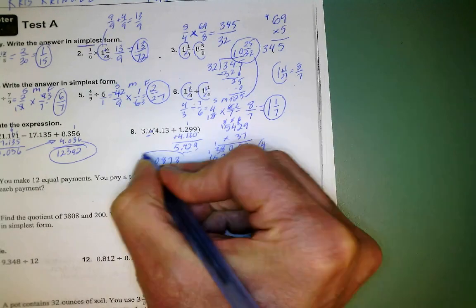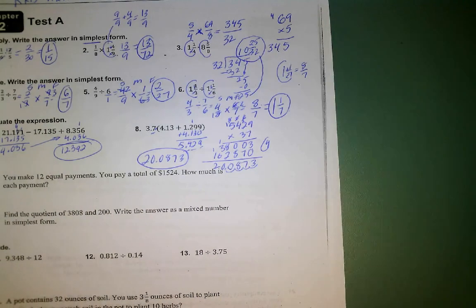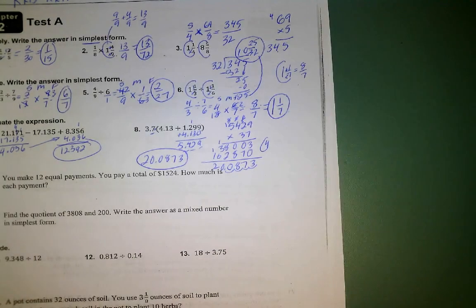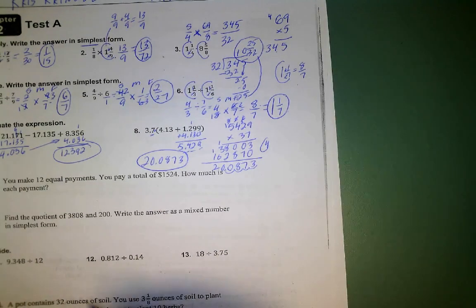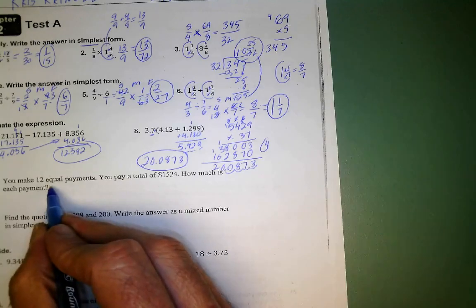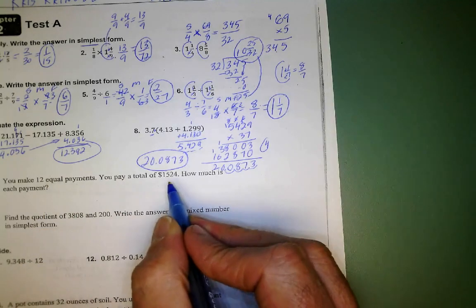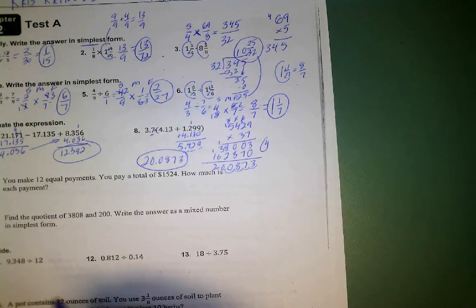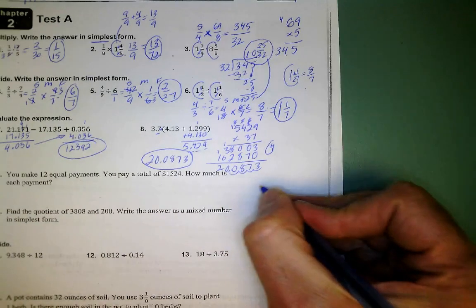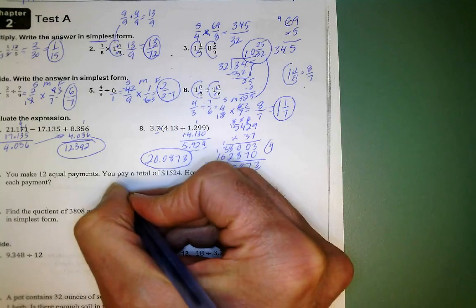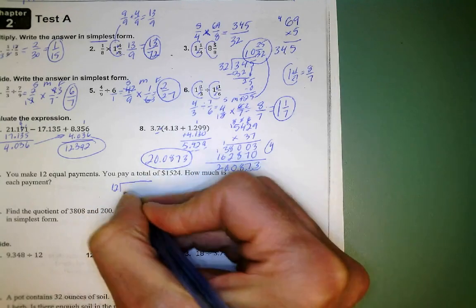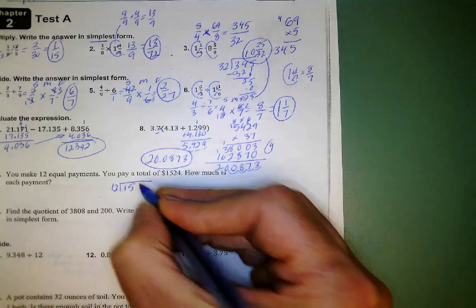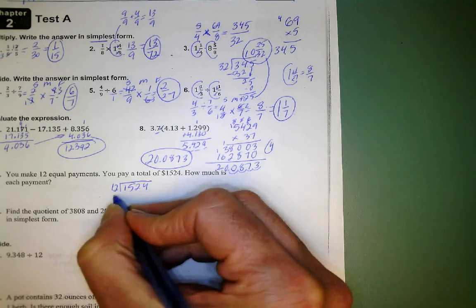Okay? All right. 12 equal payments, and you pay a total of $1,524. How much is each payment? Well, this many times the payment is that much, so that much divided by the 12 is going to equal how many payments? So I'm dividing. I got to go 12 into 1,524. Now, how many 12s fit into 1? None, but 15 one time.